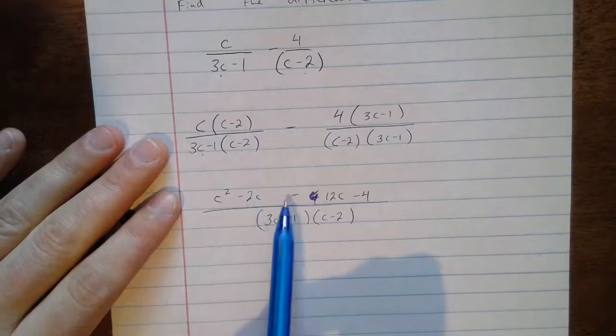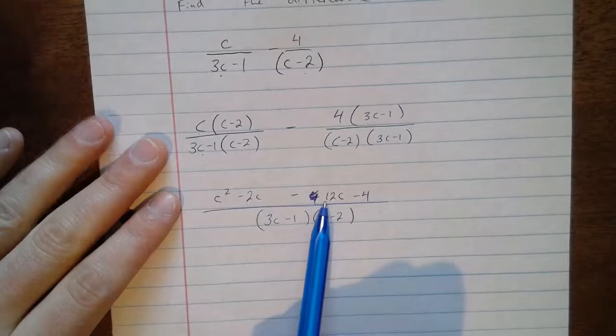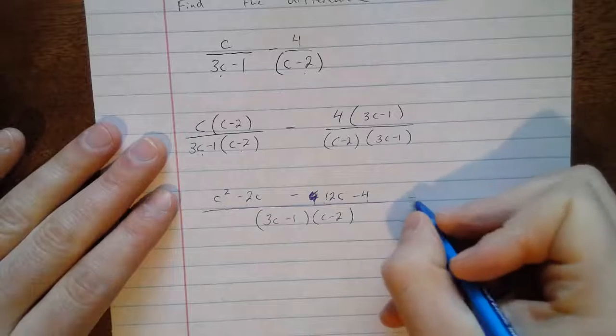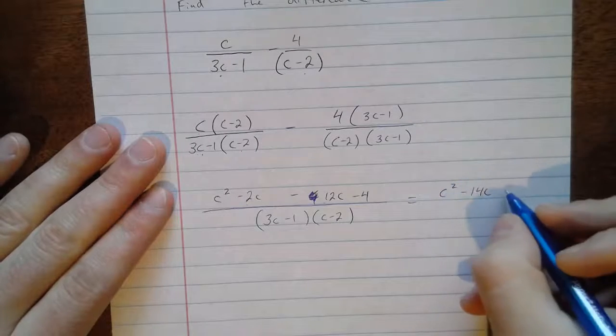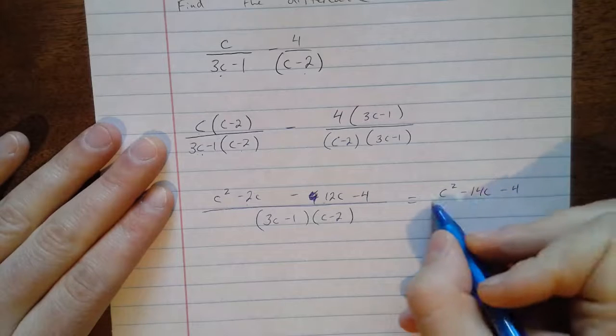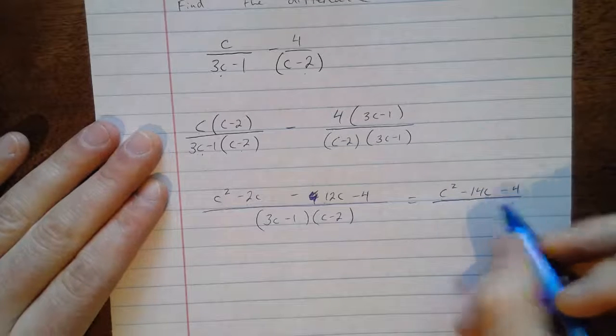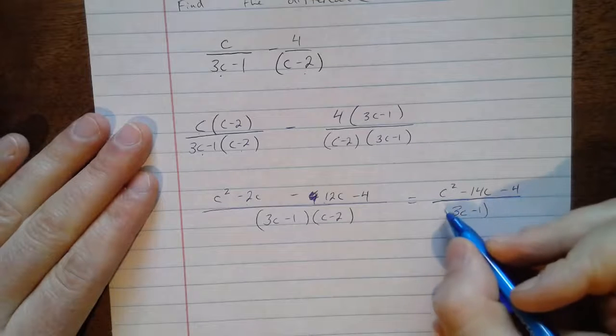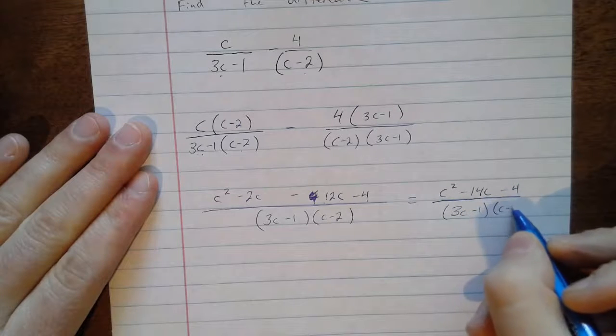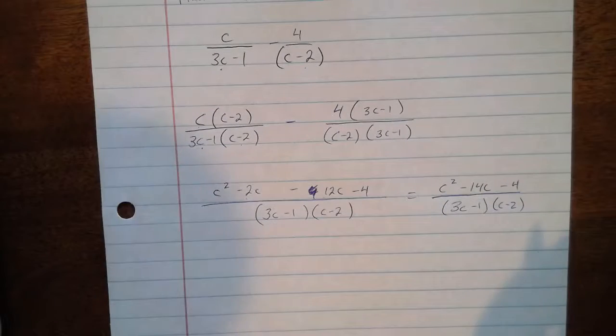Negative 2c minus 12c is negative 14c. So this can be written as c squared minus 14c minus 4, all over 3c minus 1 in parentheses and c minus 2 in parentheses.